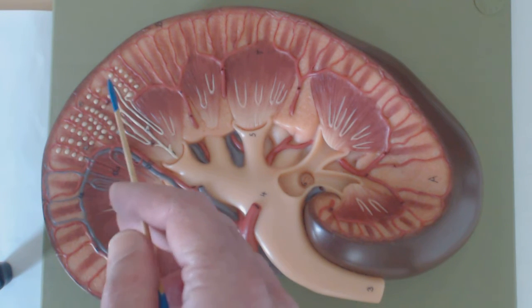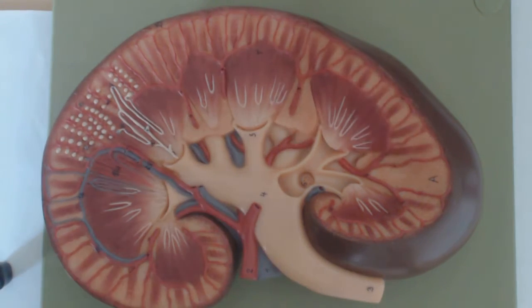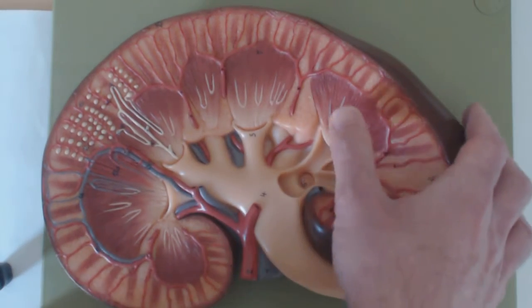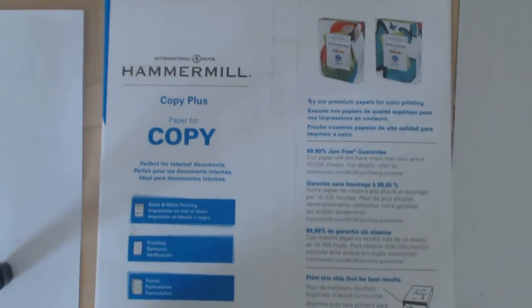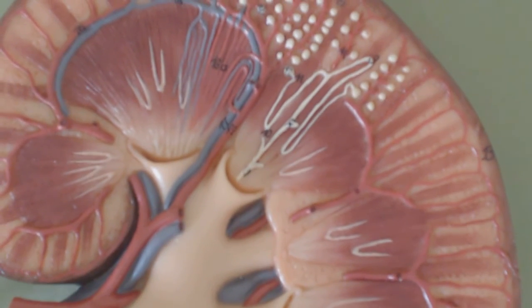What I want to do next is basically lift this model up a little bit so that we can see some of these structures a little more easily. So if you'll bear with me for one moment, I'm going to remove the model and prop it up a little higher, so that it looks something like this.